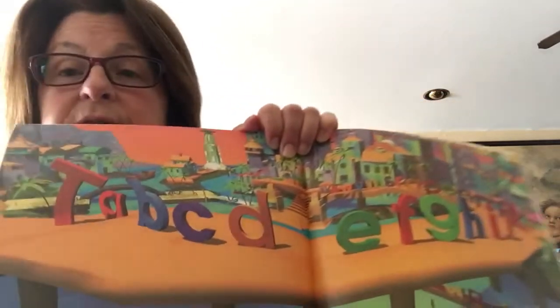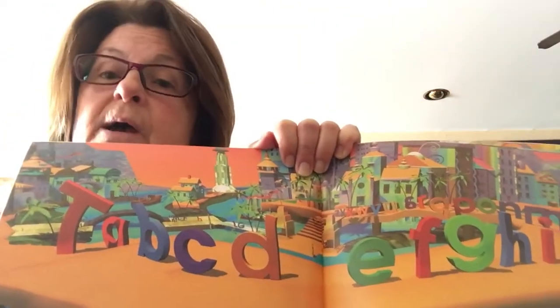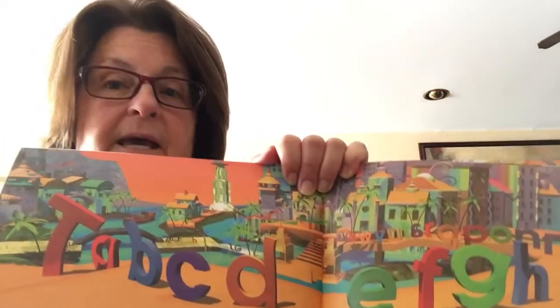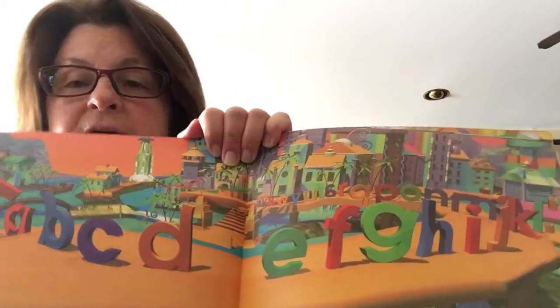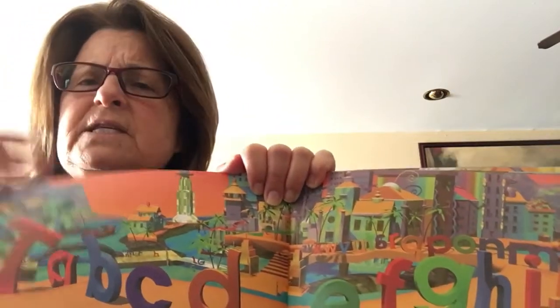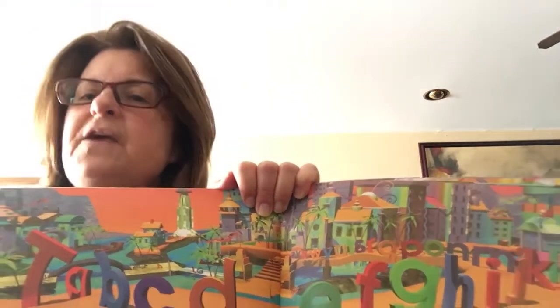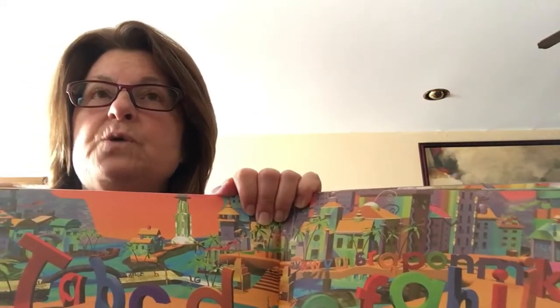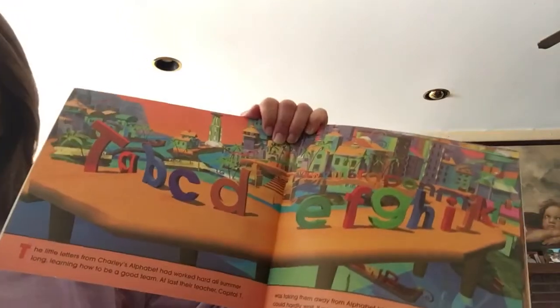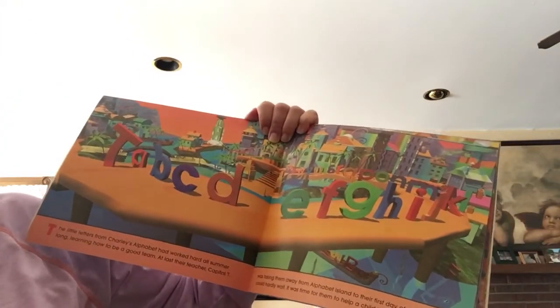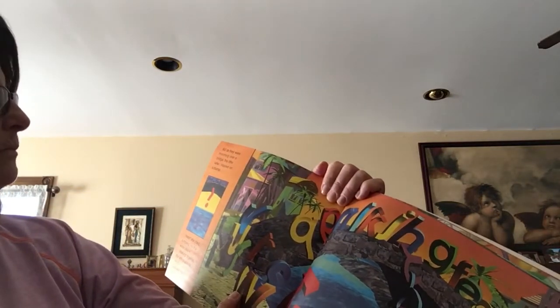So now we know that this is fiction, which is not true. This came from the author's imagination. So someday maybe you could imagine a fun story, and not even someday, you could do it today. Think of a fun story that you would like to imagine, and you could make a great, great story. All right. So summer's over for the alphabet. They're done with their school. All right. Hang on. I think I missed a page.